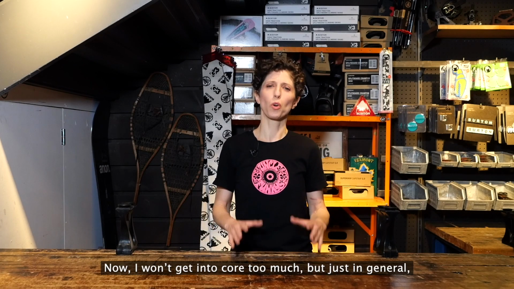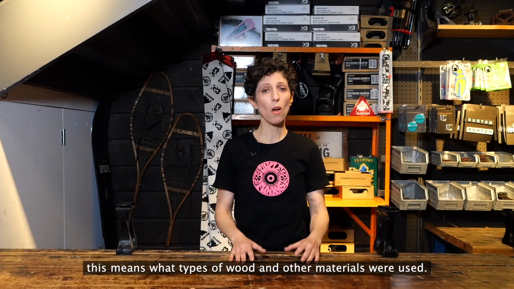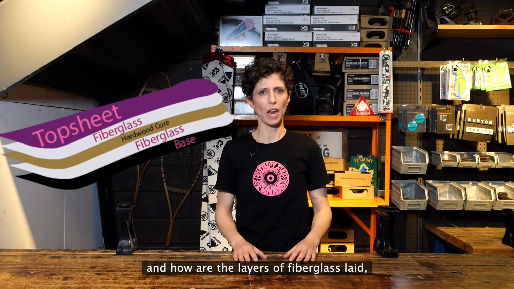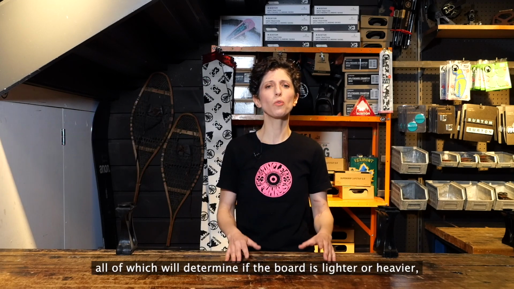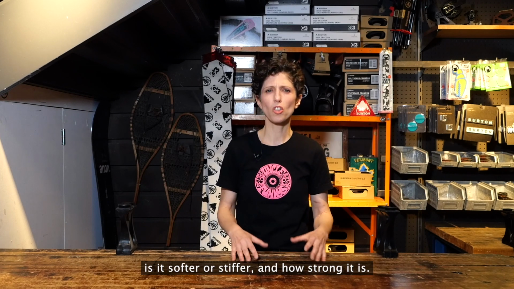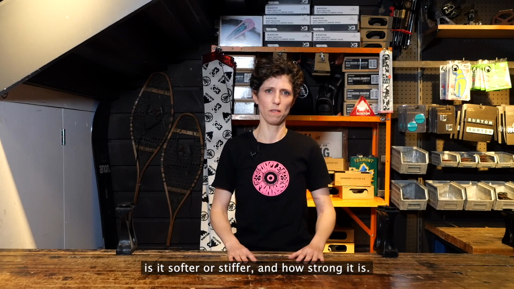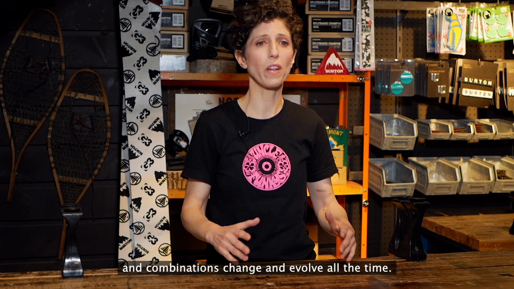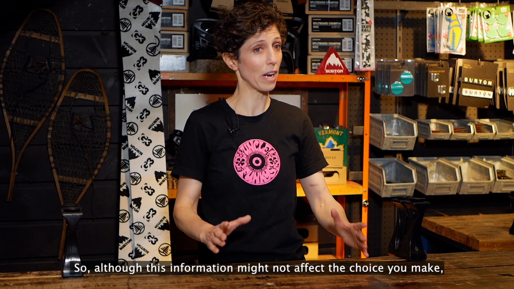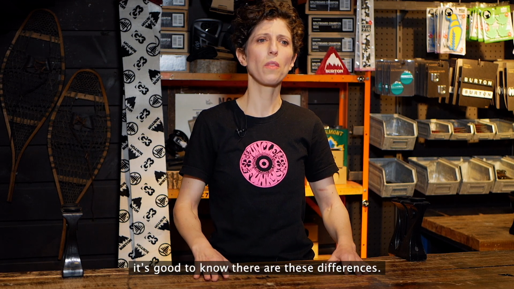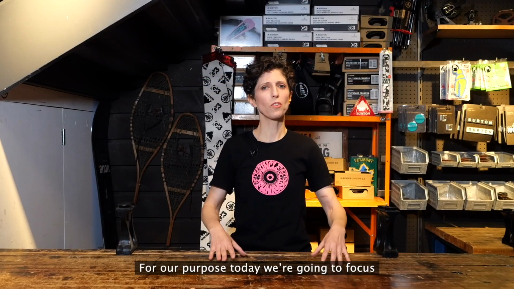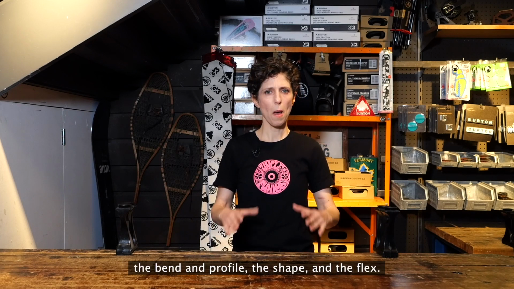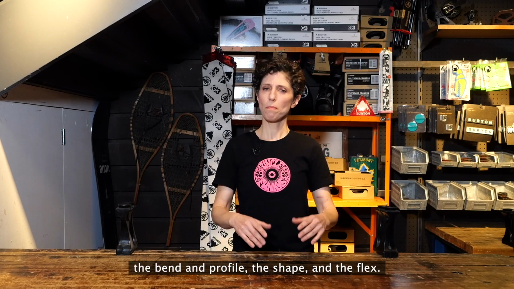Now, I won't get into core too much, but just in general, this means what types of wood and other materials were used, how are the wood grains positioned, and how are the layers of fiberglass laid, all of which will determine if the board is lighter or heavier, is it softer or stiffer, and how strong it is. Different companies use different materials and combinations change and evolve all the time. So, although this information might not affect the choice you make, it's good to know there are these differences. For our purpose today, we're going to focus on the 3 most important features for you to consider when choosing a board: the bend and profile, the shape, and the flex.